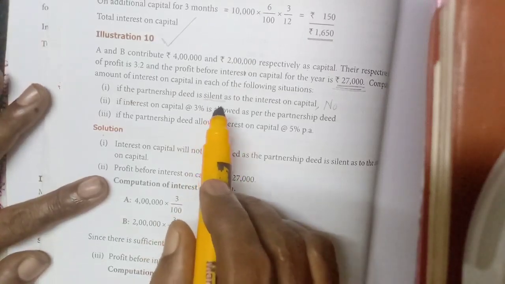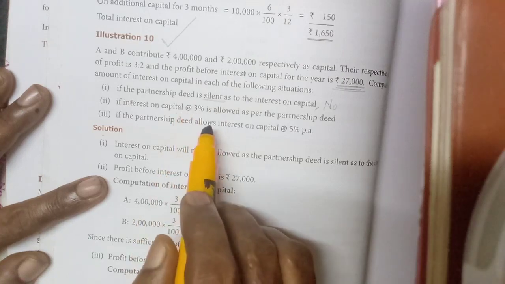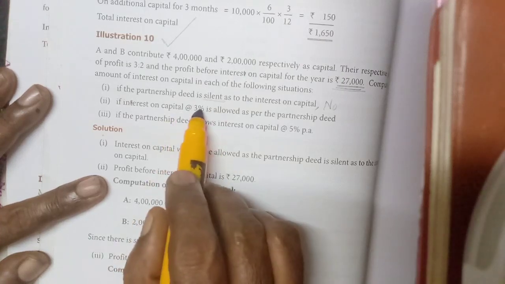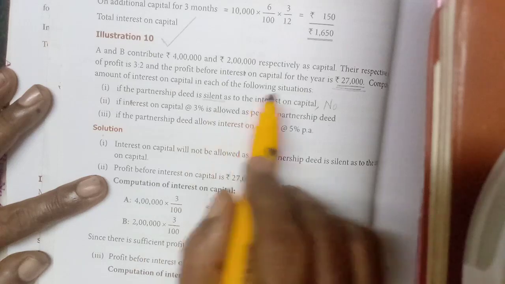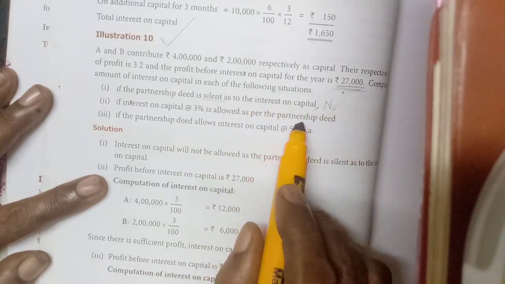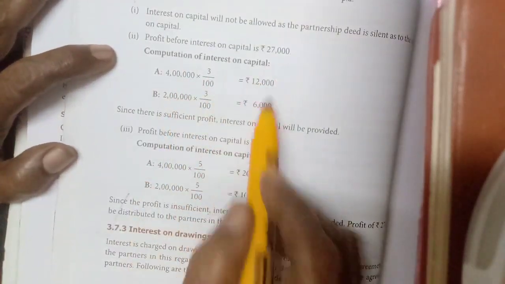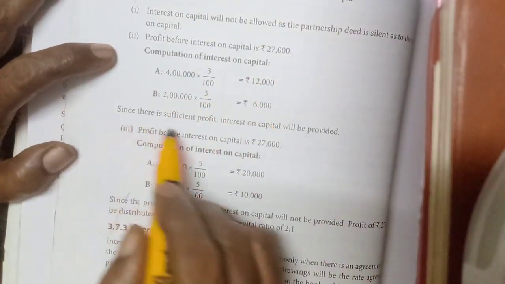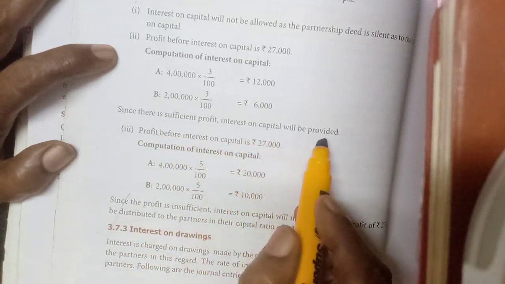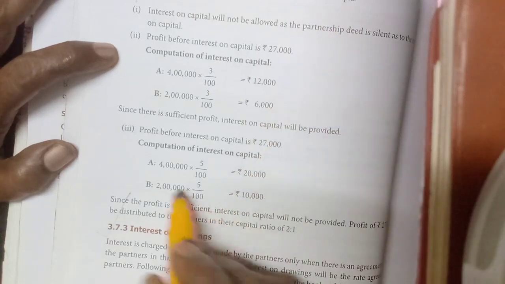Then, if interest on capital is at 3%, one more point we have studied, if there is enough or sufficient profit, only then interest on capital will be provided. So we should calculate 3% and the available profit is 27,000. So whether it is enough. You see, they have calculated it is only 18,000. So there is sufficient profit. Interest on capital will be provided. Next, 5%. 5% you calculate.